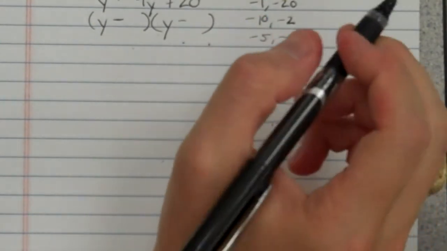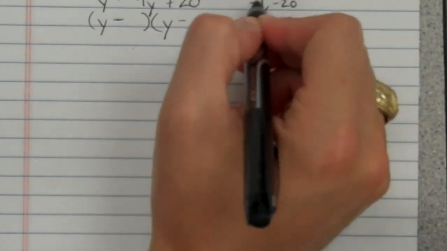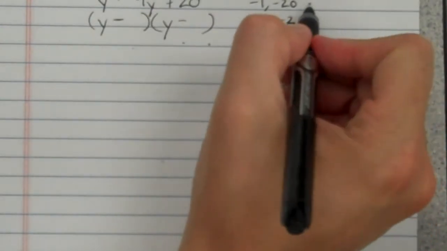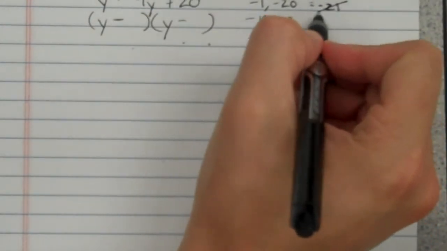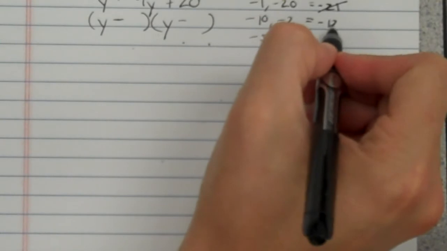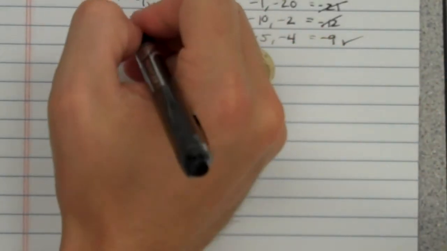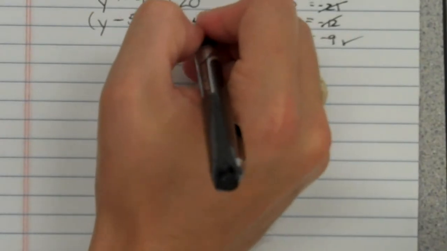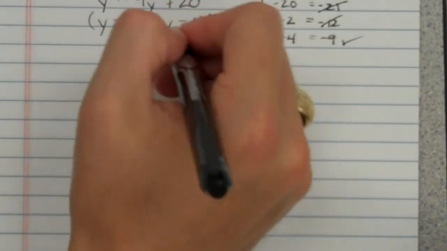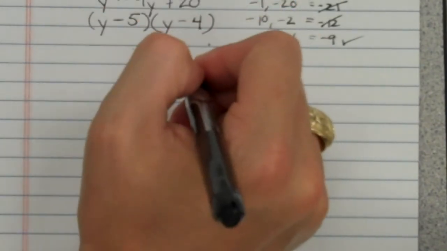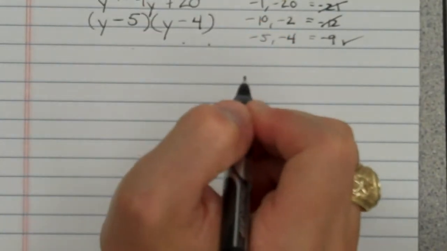Those are 3 possibilities. And I know they need to add together to give me negative 9. Well, that equals negative 21. That equals negative 12. That equals negative 9, so that's my winner. Minus 5, minus 4. And I can FOIL and prove that I'm right.